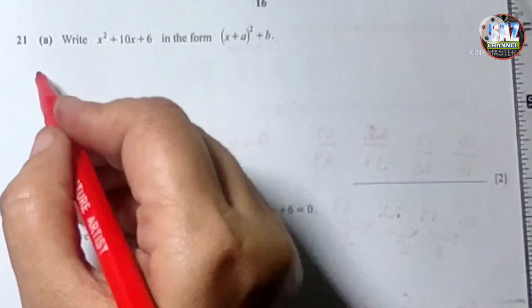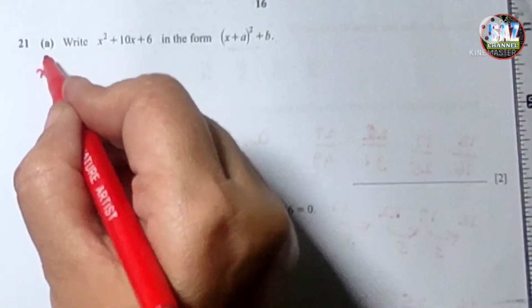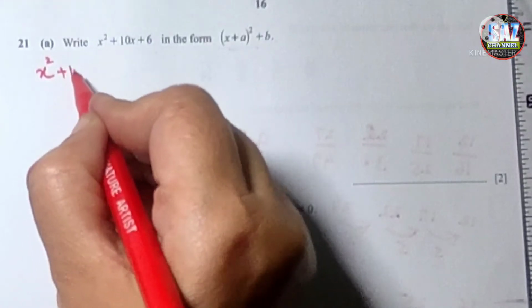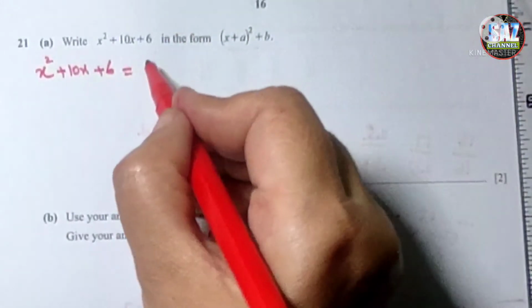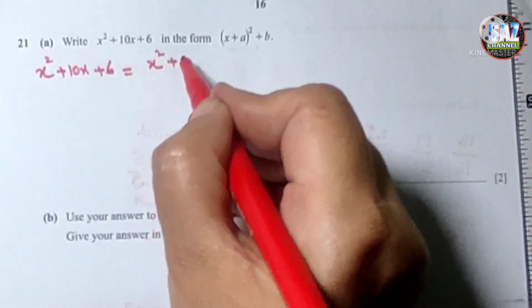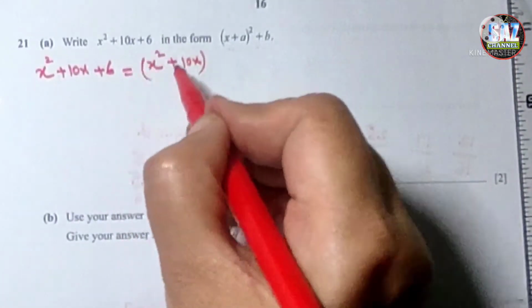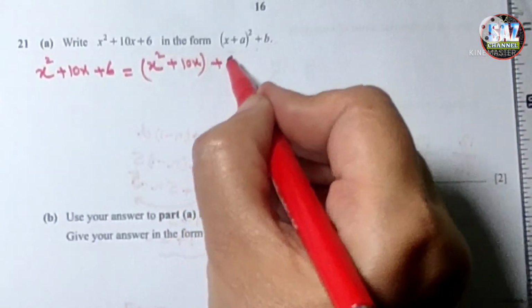And what to do to express any expression by the completing square method? What we have to do is keep x square plus 10x in one bracket, and keep 6 separate.